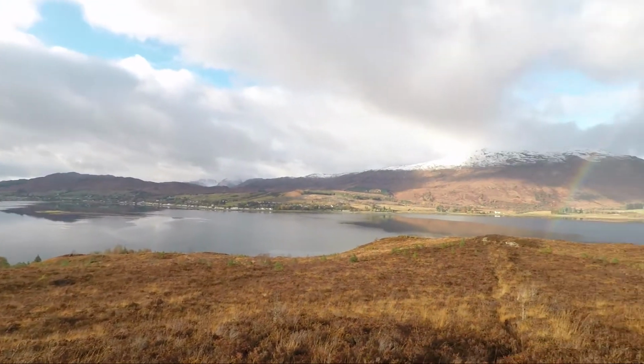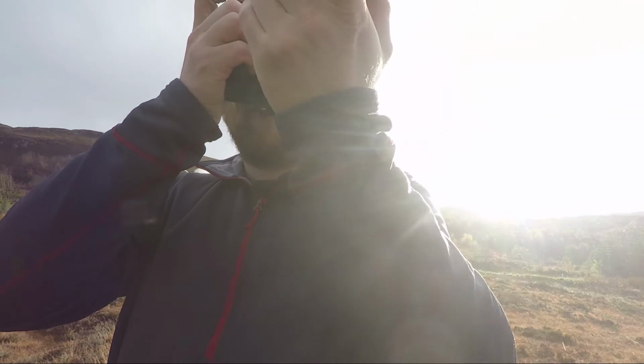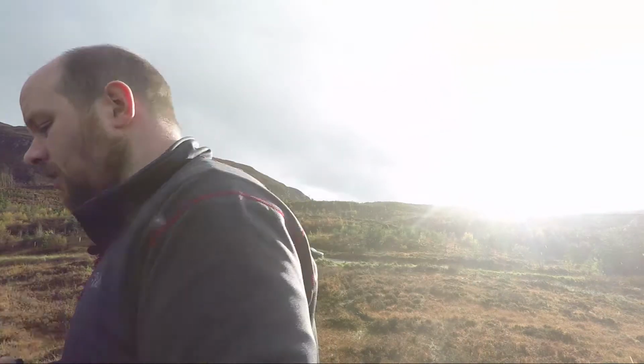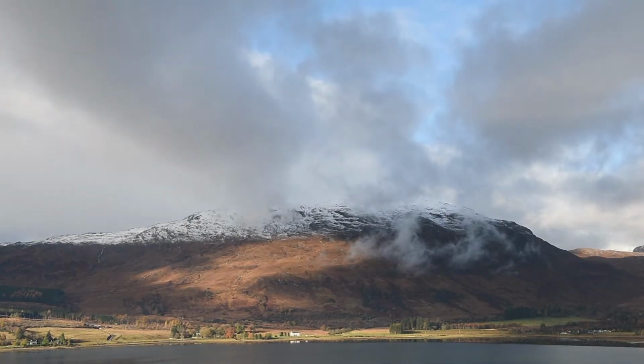Beautiful, beautiful, beautiful. There's a lot of rain coming over, so I've got to be very, very quick. At the moment I'm thinking putting on my... I don't know. Yeah, let's go 24 to 70. I've just come to this viewpoint up here. It is looking just remarkable.